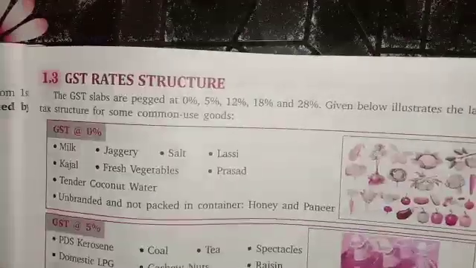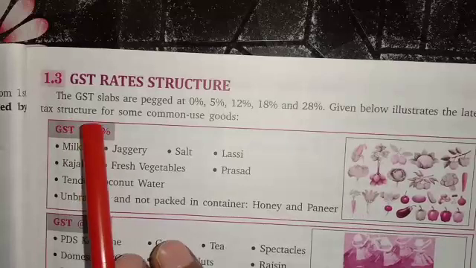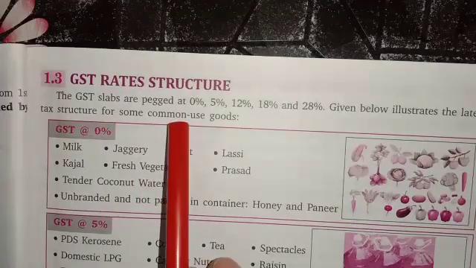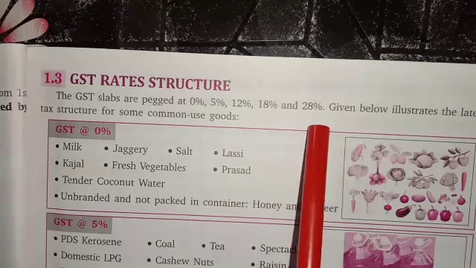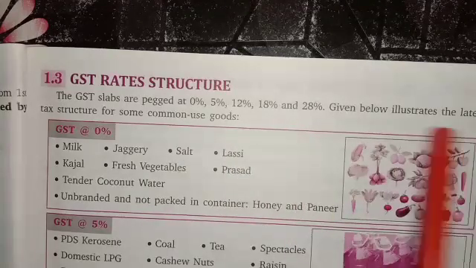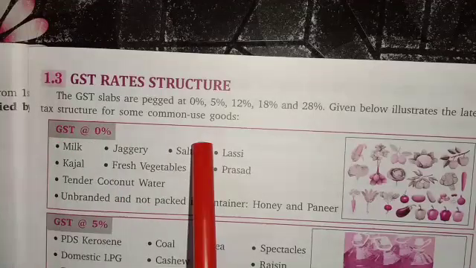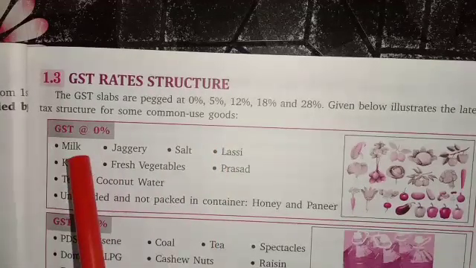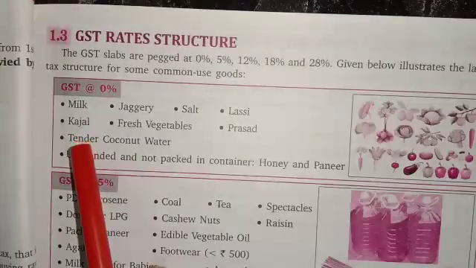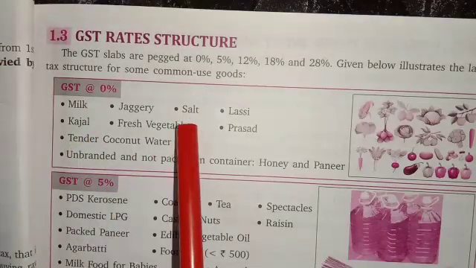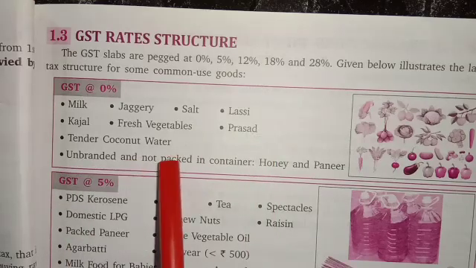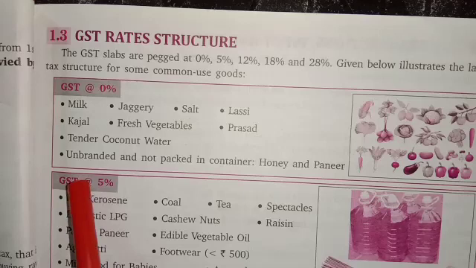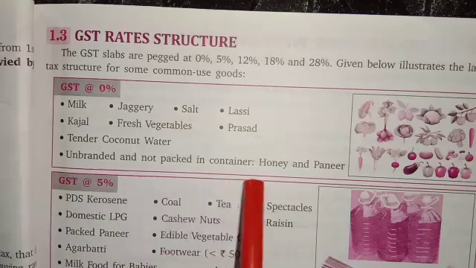Next, I am going to discuss GST rate structure. The GST slabs are pegged at 0%, 5%, 12%, 18%, 28% given below. Illustrate the latest tax structure for some common use goods. Like 0% GST, that is milk, kajal, fresh vegetables, salt, lassi, prasad, tender coconut water. Unbranded and not packed in container, like honey, paneer.